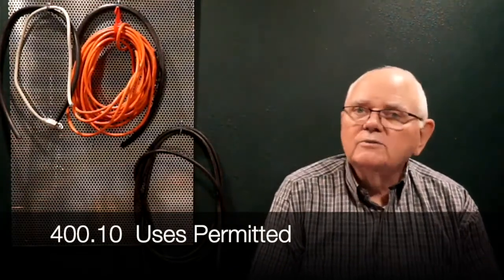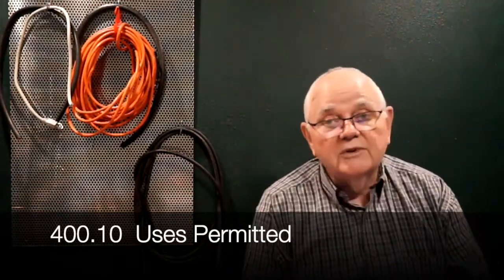Oh, we use flexible cords and cables sometimes on motor applications, don't we, as well? Connection of moving parts would make sense. We're specifically permitted elsewhere in the code. For example, there are applications in hazardous locations back in Chapter 5, where we can use certain types of flexible cords, flexible cables, of certain types in given applications and so on.